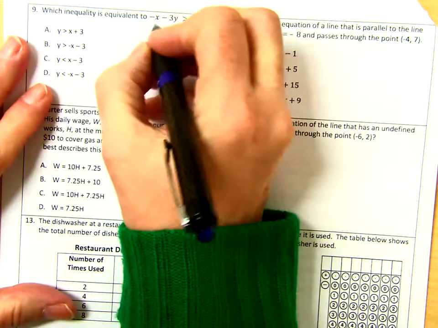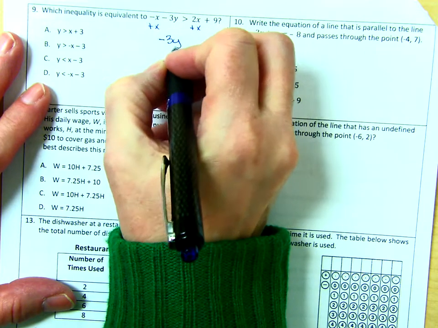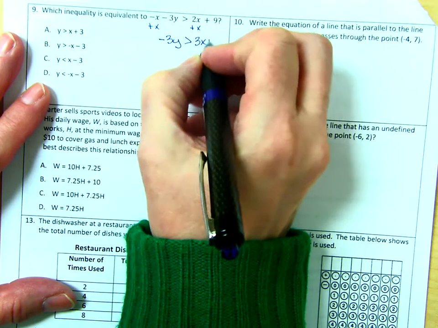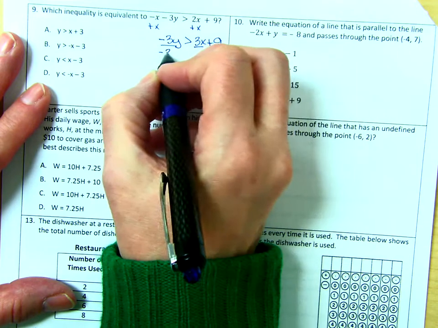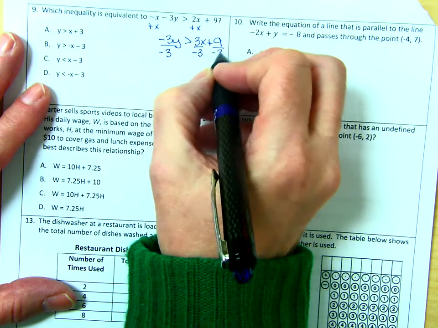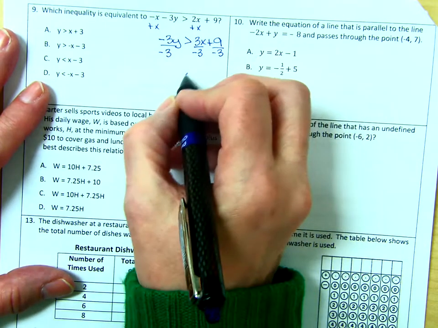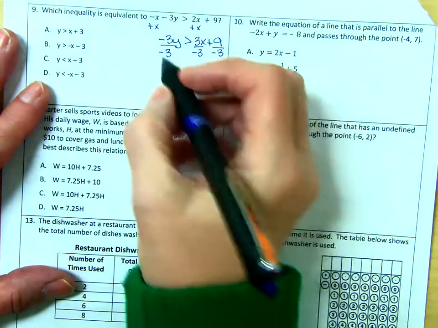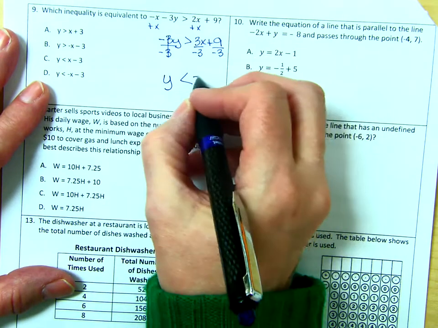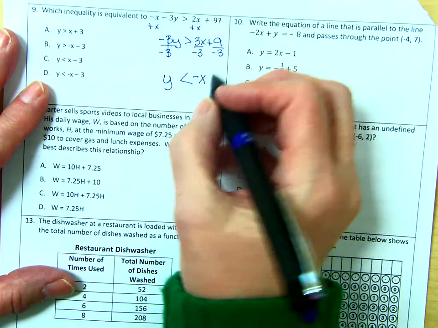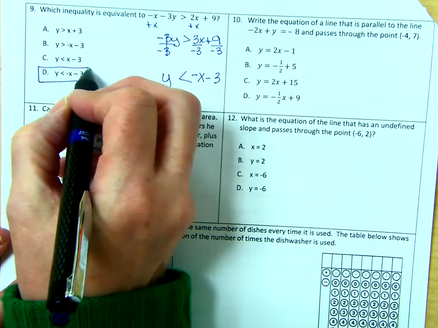So what we'll do here is add x to both sides. So we get negative 3y is greater than 3x plus 9. Then divide by the number in front of the y, because we've got to get that y by itself. But when we did that, we're dividing by a negative. So we're going to stop, flip that inequality symbol, and then go ahead and simplify. 3 divided by negative 3 is negative 1. 9 divided by negative 3 is negative 3. So we have answer choice D.